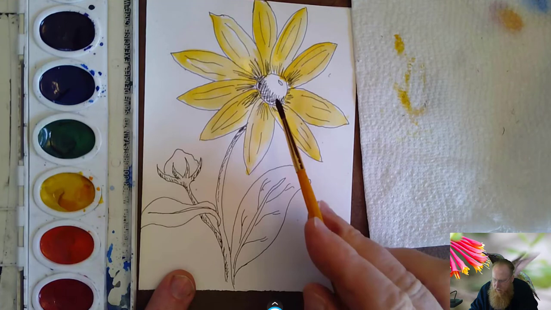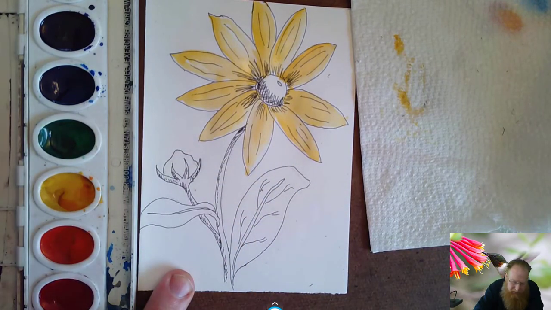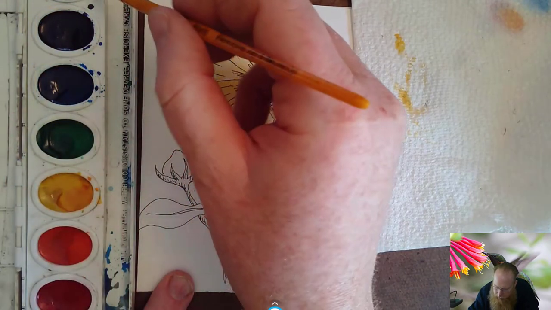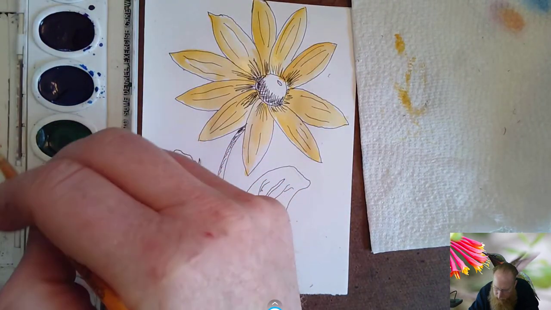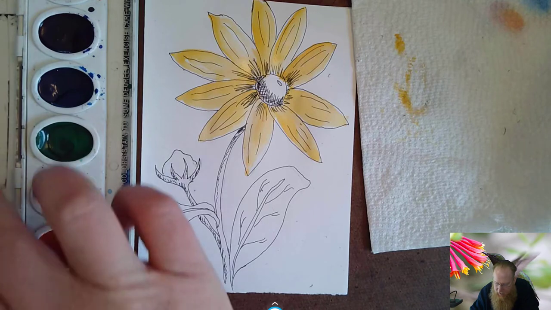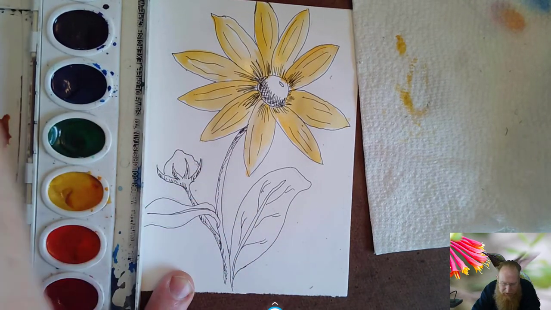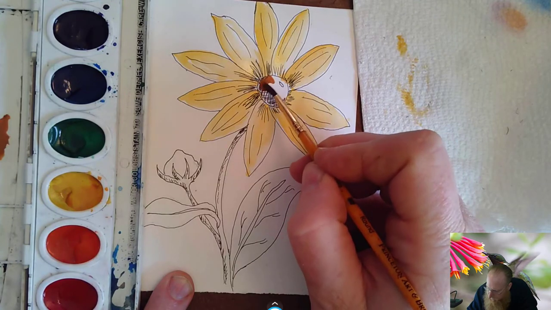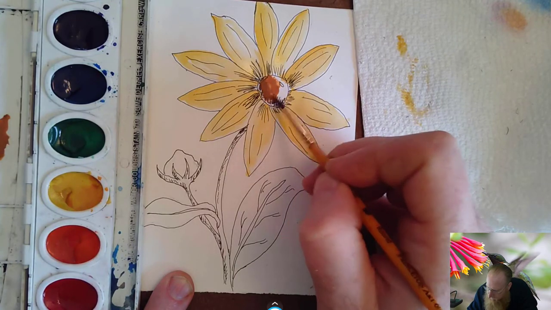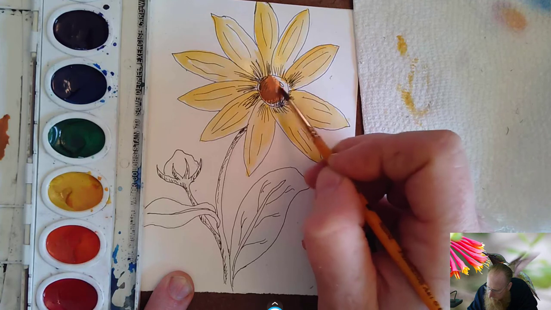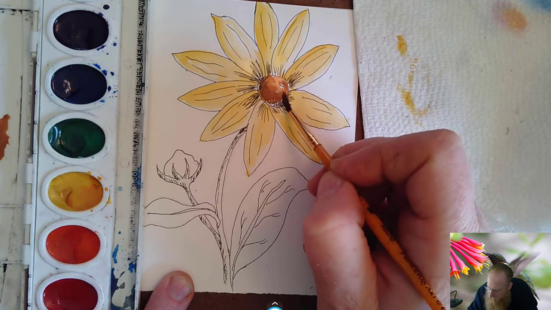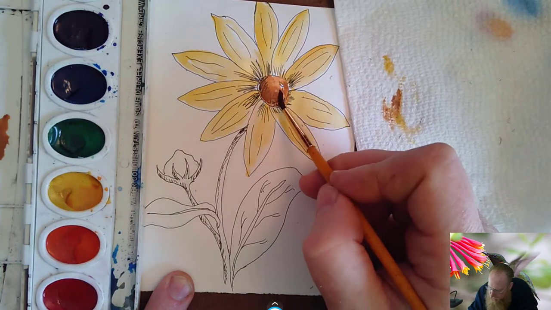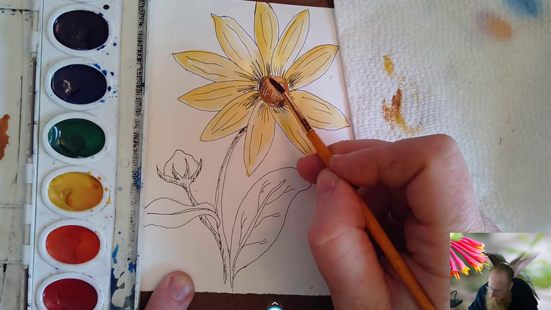Alright, so next I'm going to work on that brown center, and I want to add a little bit of yellow and a little bit of brown. So a little bit of yellow, a little bit of brown. I'm going to mix that over here on the side. And again, lots of water. You never want to make it so dark you can't see through it. So we're spreading those brown and yellow, spreading that around. And again, I dab off my brush. I can soak up some of this excess.